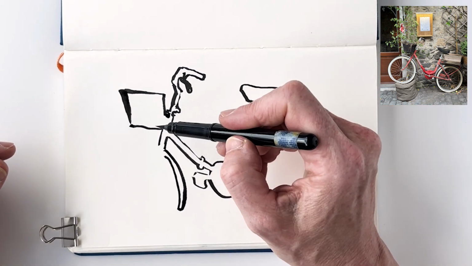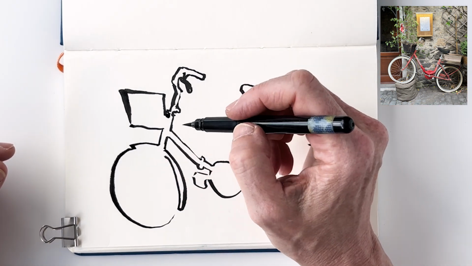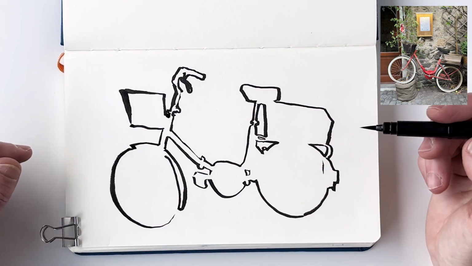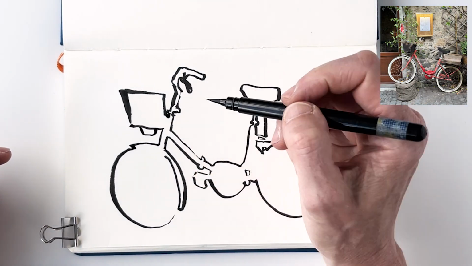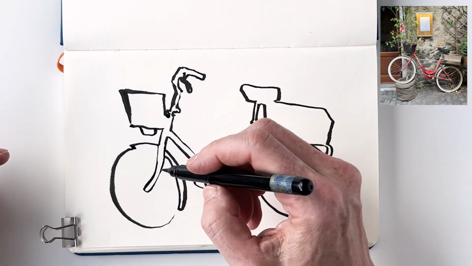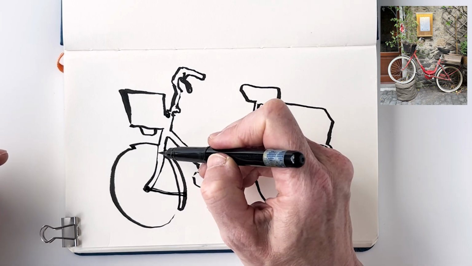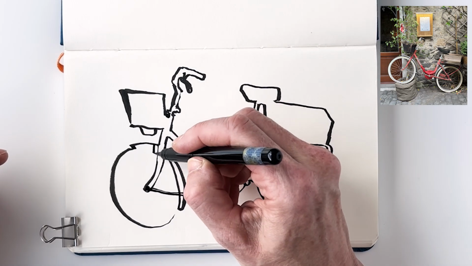Now, after focusing on the negative spaces only, the shape of the bicycle has appeared. Somehow it ended up straight on my page, while in the photo, the front wheel is leaning on a bag and higher than the back wheel. I don't know how I did that, and I don't mind anyway.